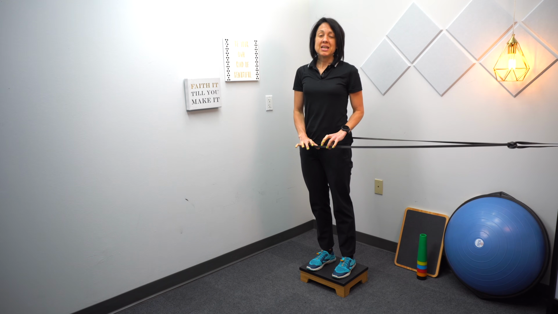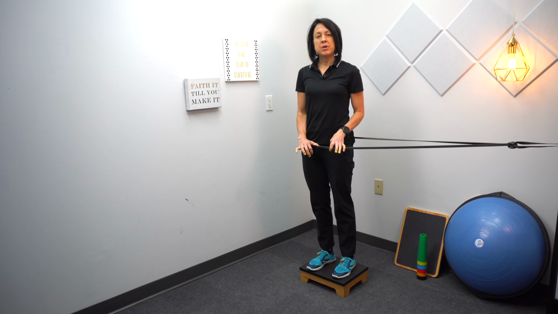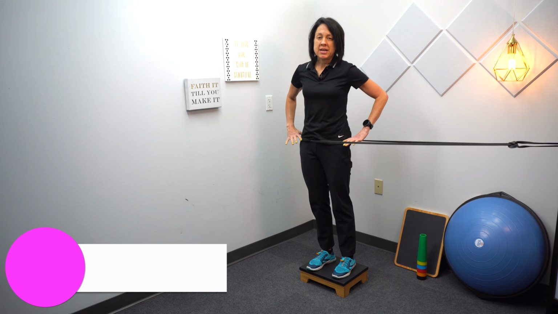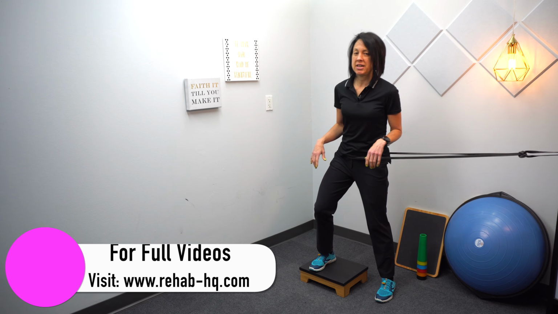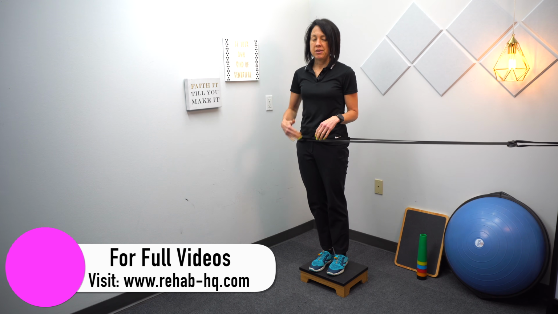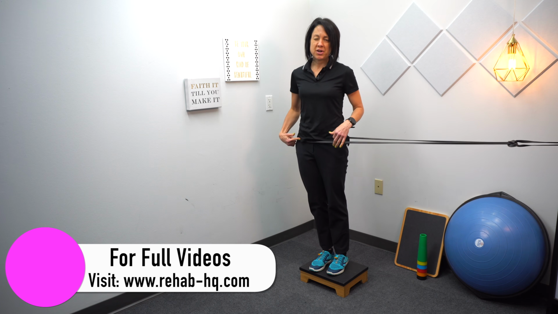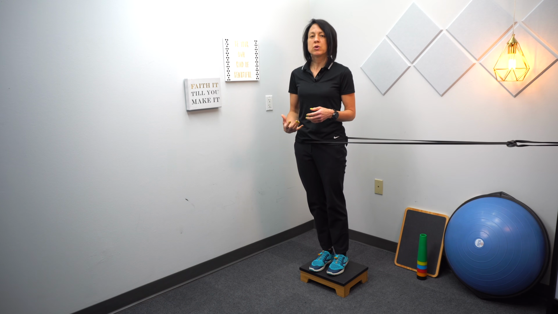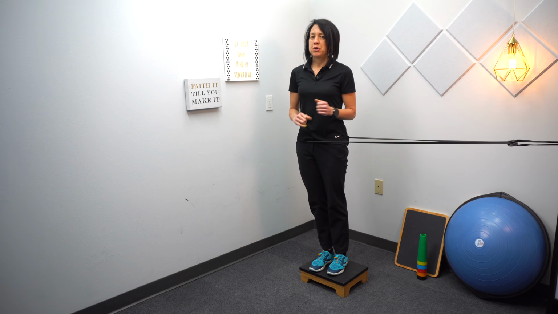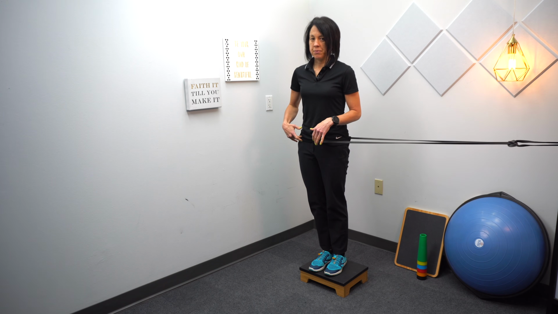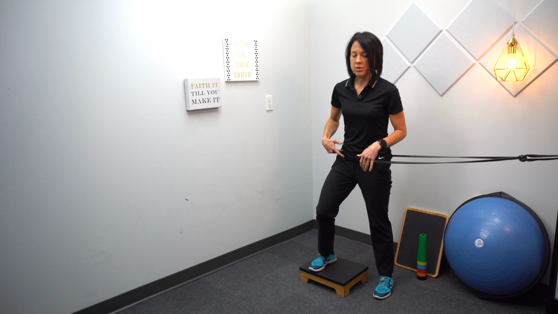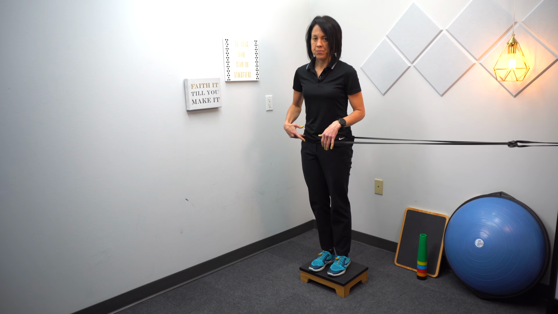And then for this last exercise, which is even more advanced, now we're going to add a resistance band and step off to the side and then back up. Again, we're practicing that stepping strategy, but we're adding some external forces for this one to simulate your body being disrupted by an external force. So then you're just going to step down and then back up, and down and back up.